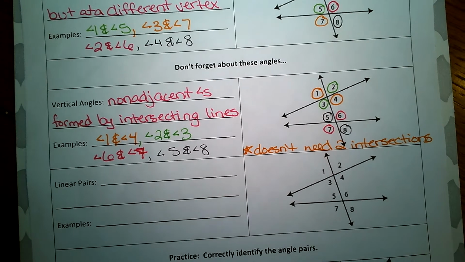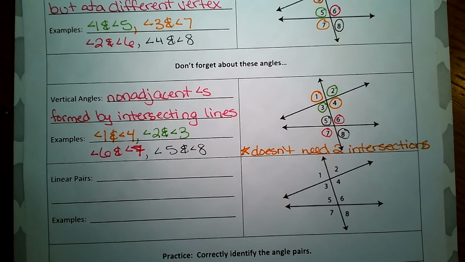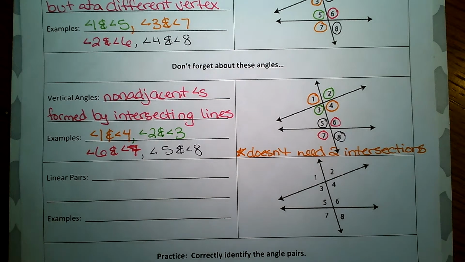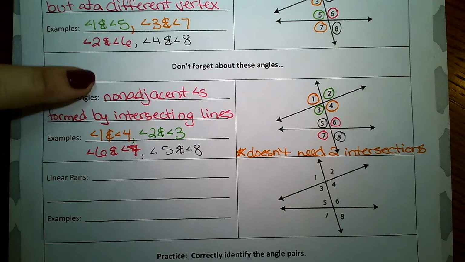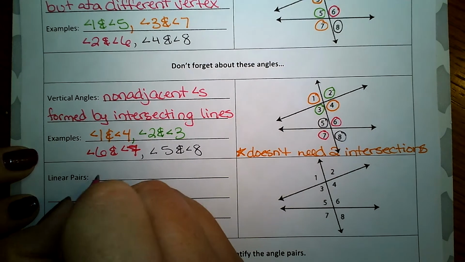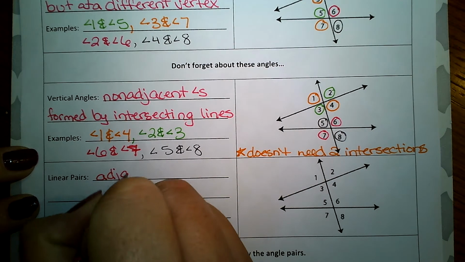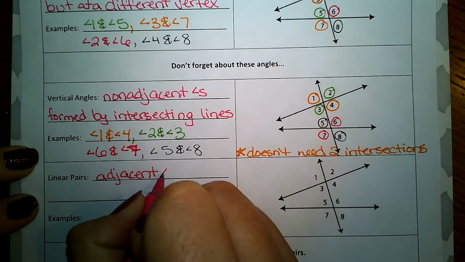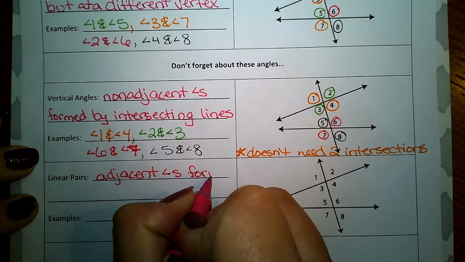Okay. Our other angle pair that we've already learned about that we should refresh is a linear pair. Now we've had a little trouble with linear pair, but we're going to get it all worked out. If vertical angles are the non-adjacent angles formed by intersecting lines, then we could say that the linear pair is the adjacent angles formed by intersecting lines.